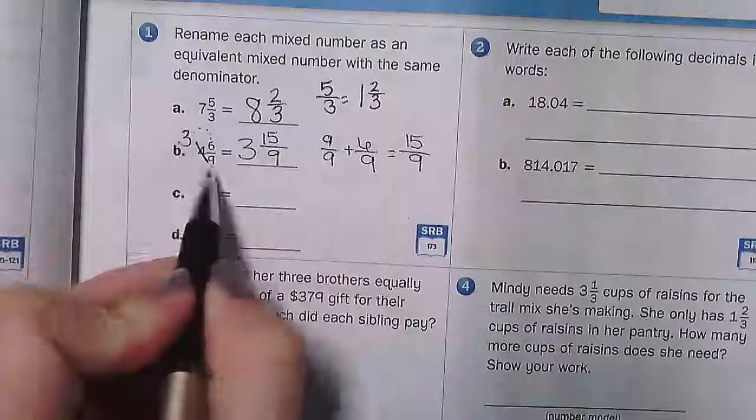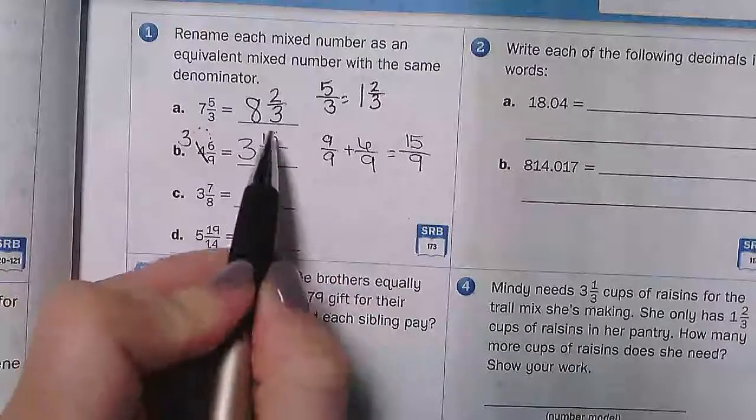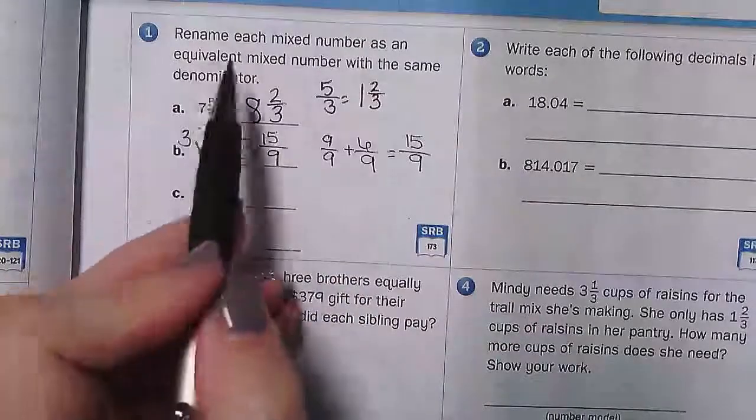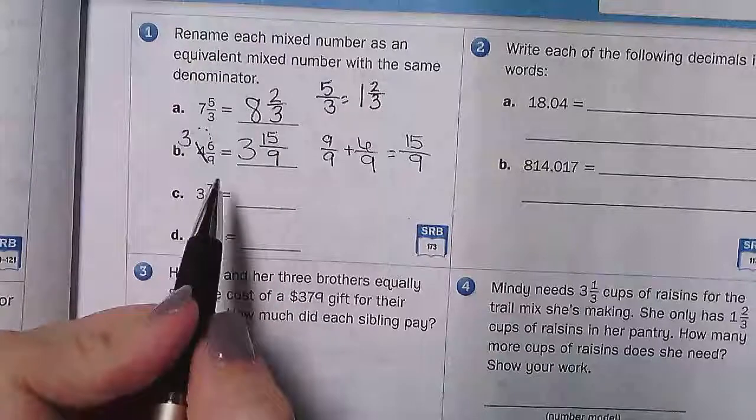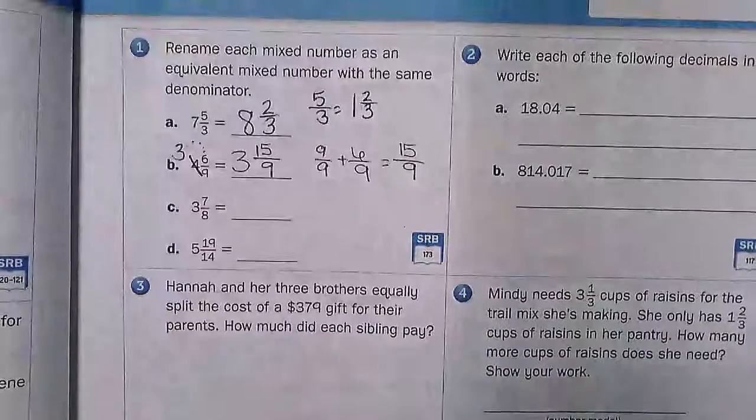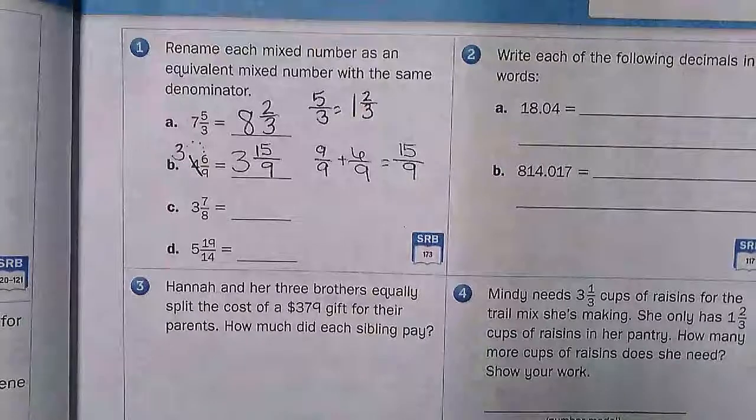It still has a denominator of 9. Yes, it's improper, but when you're renaming, it's okay if it's improper. I know we always say reduce, reduce, reduce, but in this situation, for this type of question, it's okay to have an improper fraction.